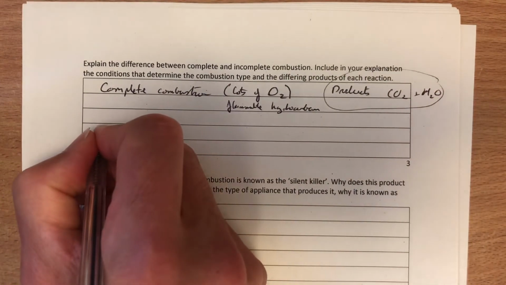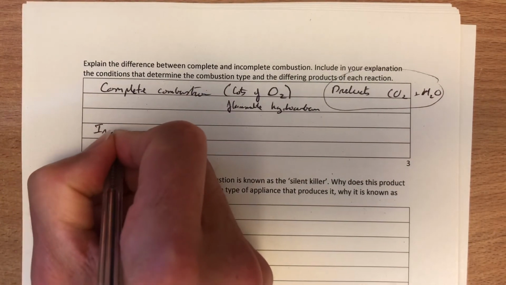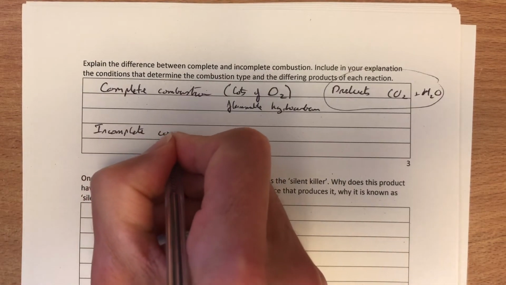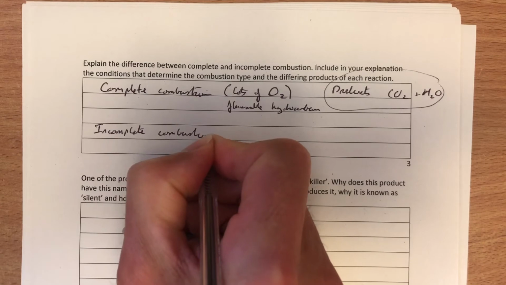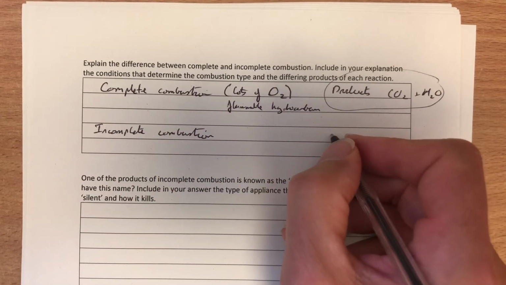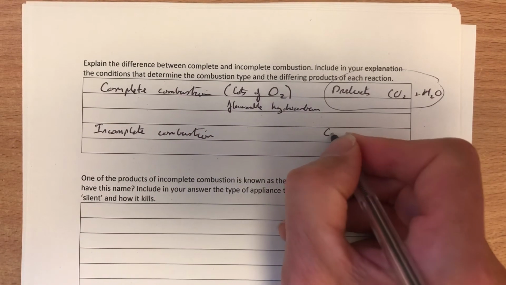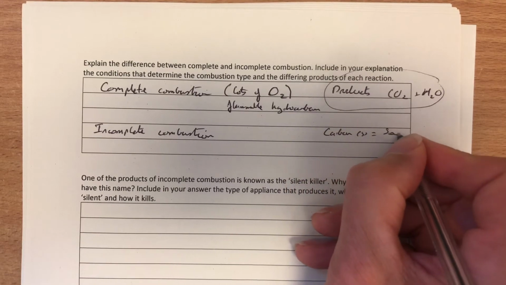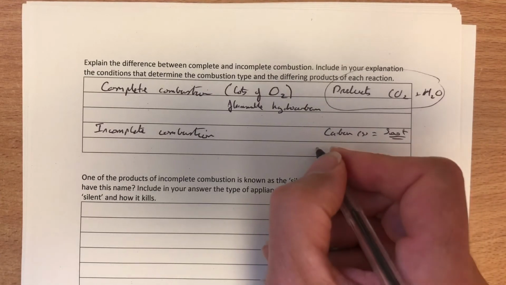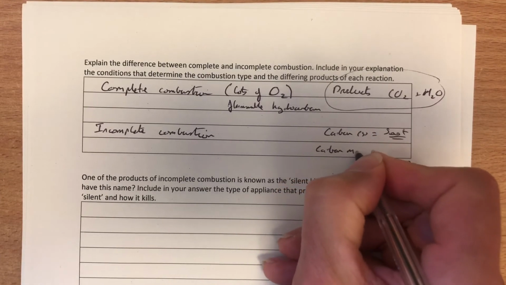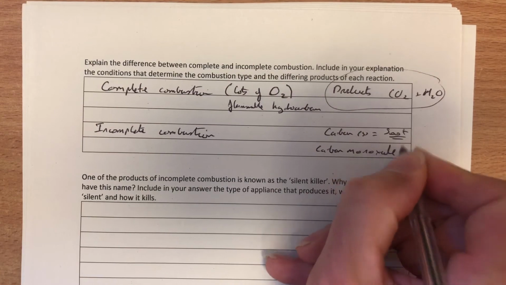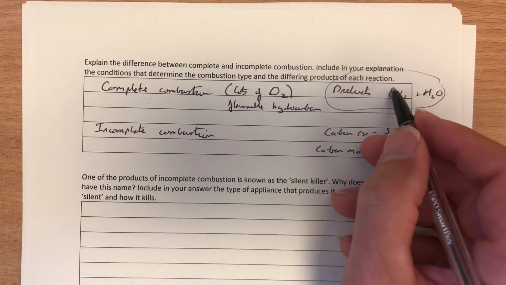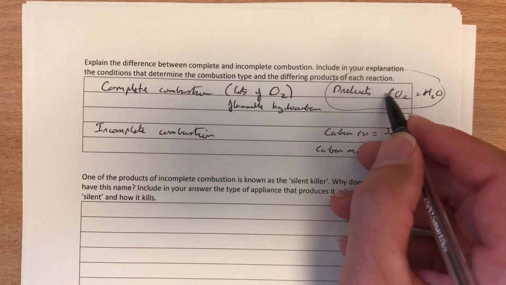Incomplete combustion is the opposite. If you do not have enough oxygen, that's incomplete combustion. There's a number of products, but the 2 you need to know about: one is carbon in the form of solid carbon, called soot, and the other one is carbon monoxide, the formula of that is CO. So complete combustion, carbon with lots of oxygen, gives CO2, that's stable, that's how it's happiest.